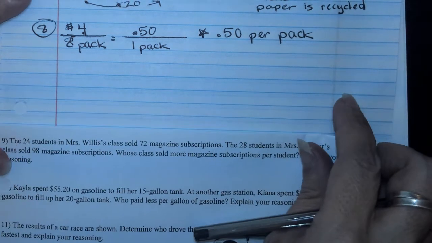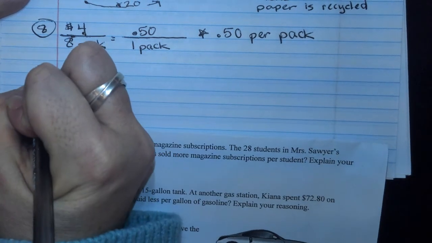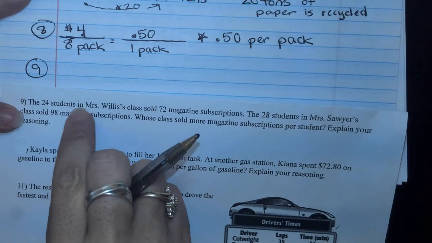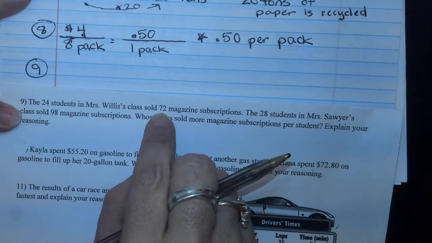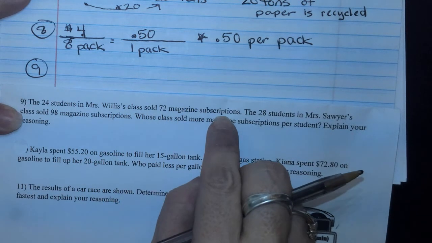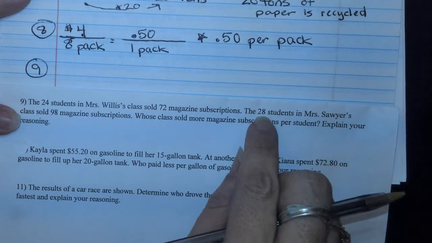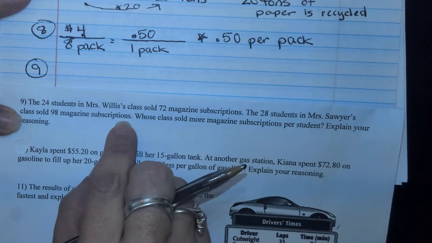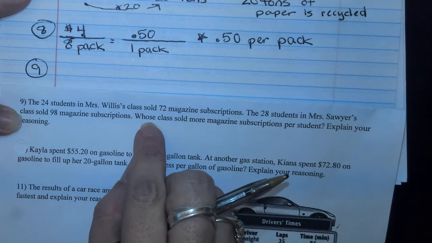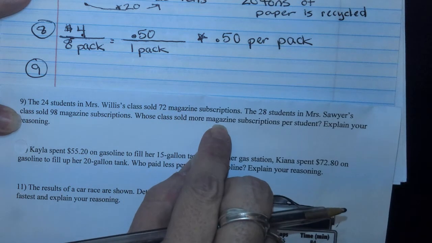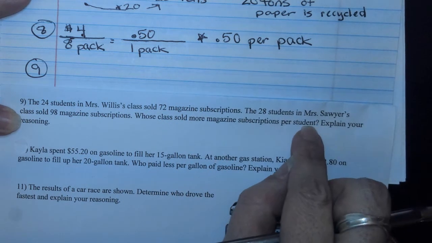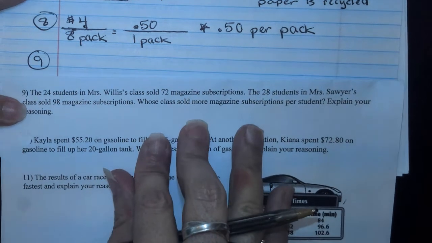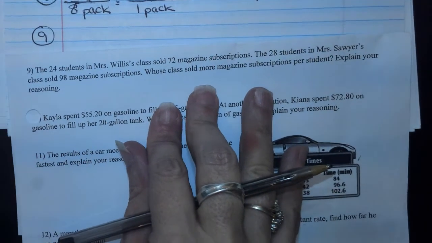Okay, number 9 says there are 2 teachers. The 24 students in Miss Willis's class sold 72 magazine subscriptions. The 28 students in Miss Sawyer's class sold 98 magazine subscriptions. Whose class sold more magazine subscriptions per student? And explain your reasoning.